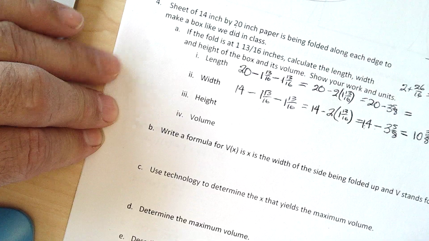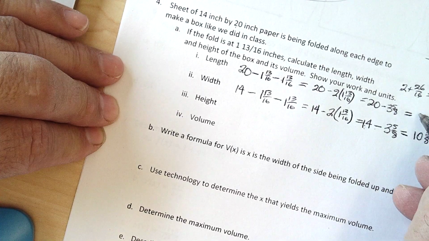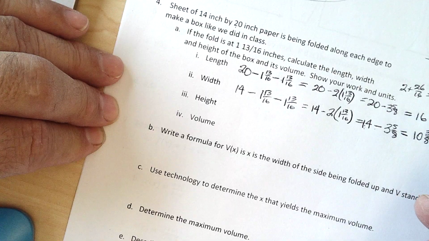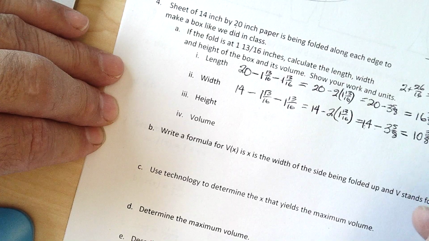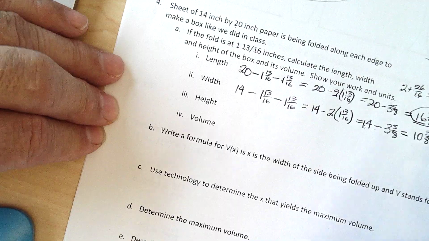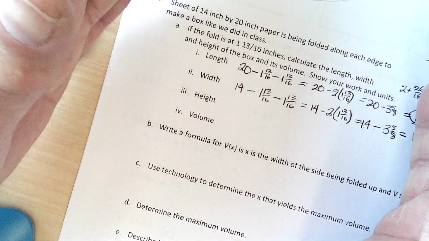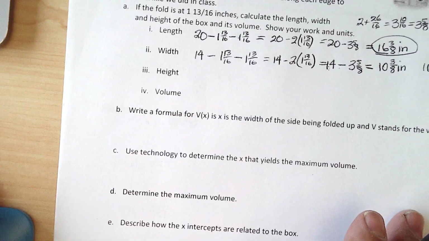If I take away the 3, I get 17. If I borrow 1 more, that's 8/8. I get 16. 8/8 minus 5/8 is 3/8. So that's the length, the 20 inches minus 2 times 1 13/16.